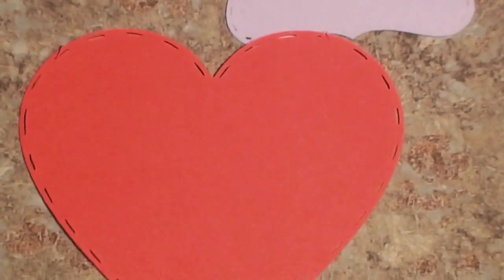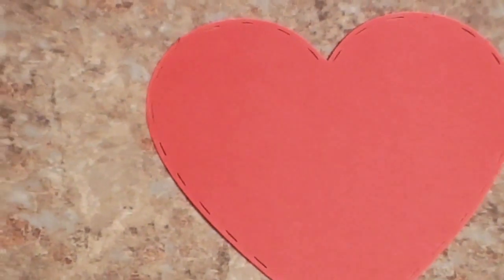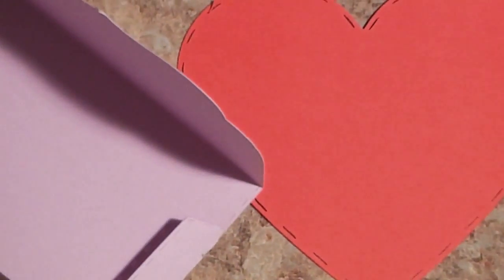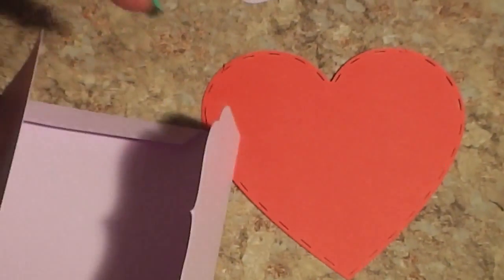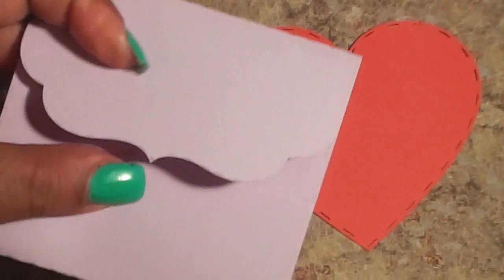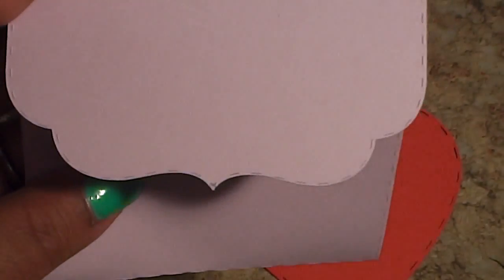I also did one in a deeper cut with wider lines. And then, to wrap it up, let me zoom back out, an envelope. I didn't put it together because it was just my test envelope, but look at the stitch lines. Of course I would want to back up a little bit from the edge, but it's done. There it is. There's the stitch.